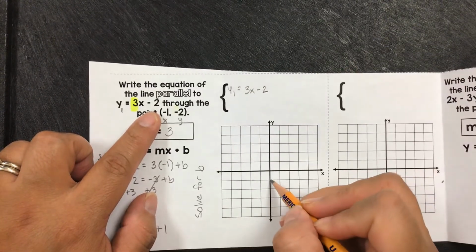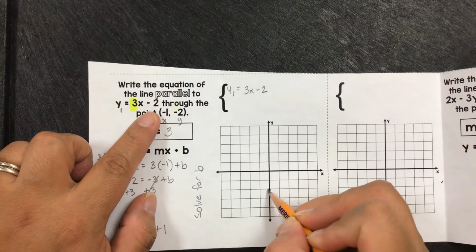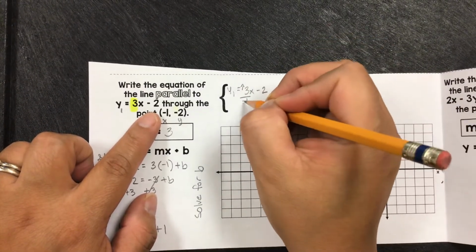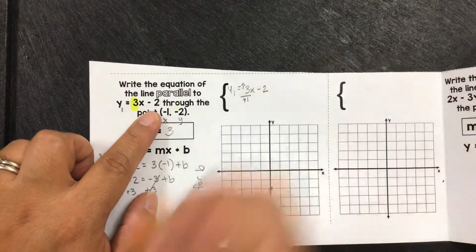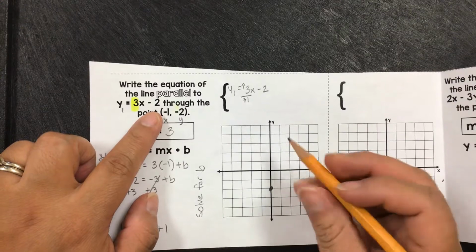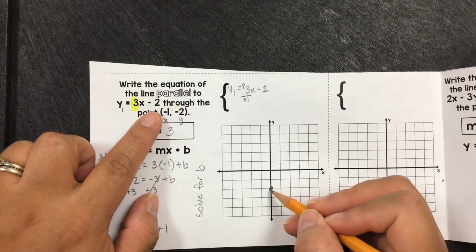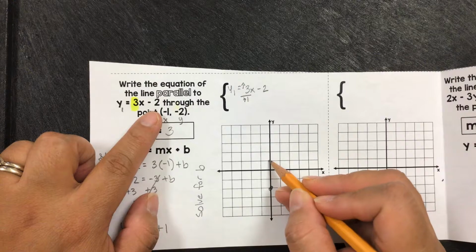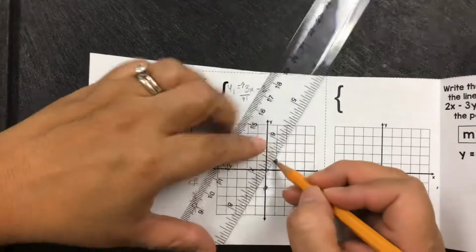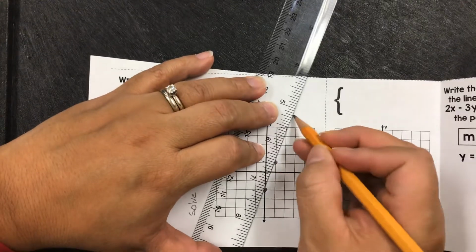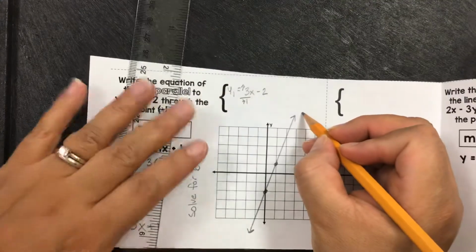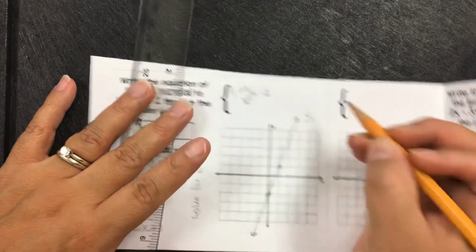That means that we're going to start at the negative 2. 1, 2. On this one, we're going to go up 3 and over 1 to the right. So if you don't see a denominator, it will be 1 to the right. That means 1, 2, 3, and 1 to the right. Make sure you go outside the graph, make arrows. And then please indicate which equation this is. This is the first one.